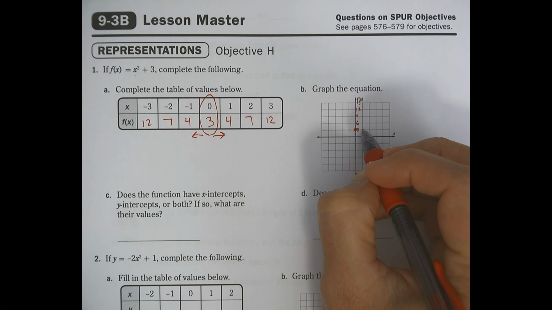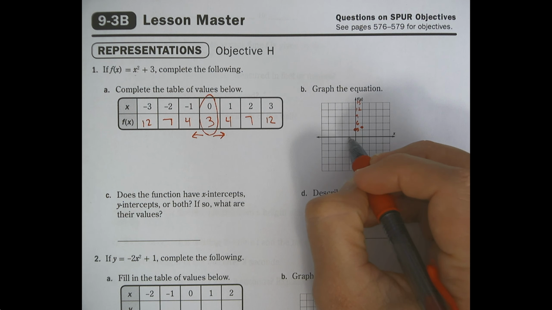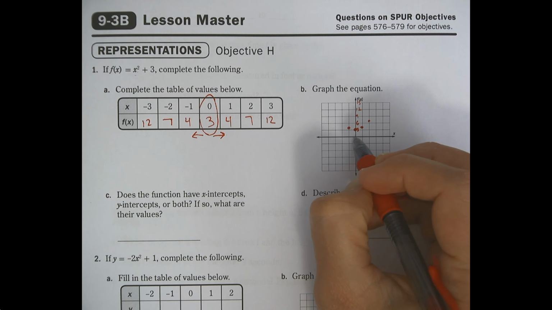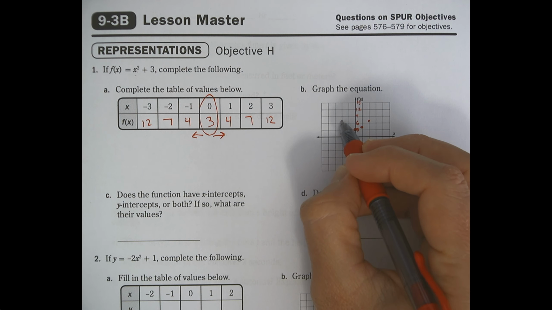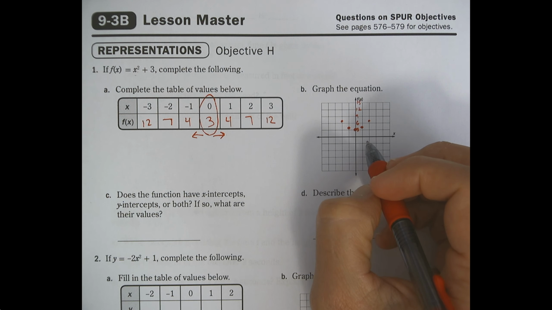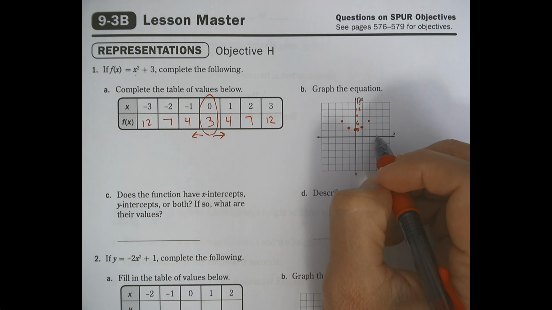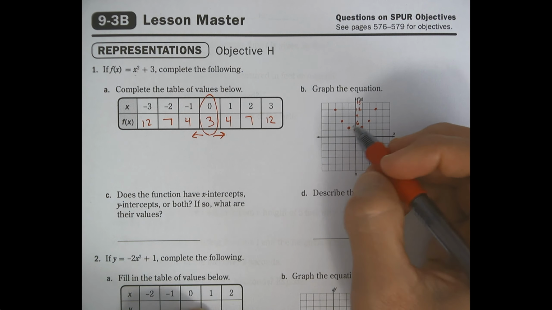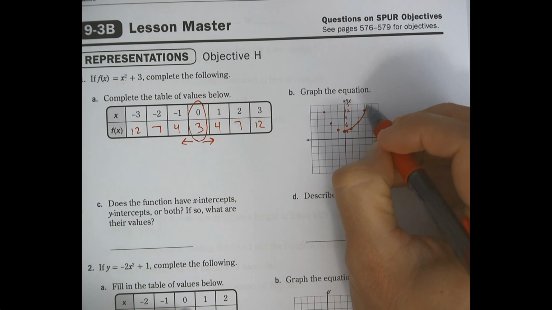1, 4 between 3 and 6. So right here. Negative 1, 4 also right here. 2, 7 just above the 6. Negative 2, 7 just above the 6. 3, 12 and negative 3, 12. So there's our graph. Scoop it up.